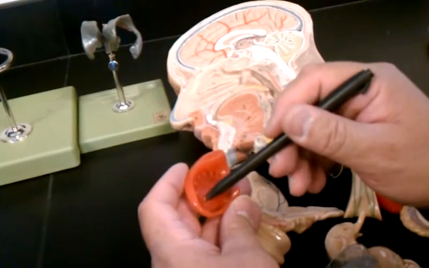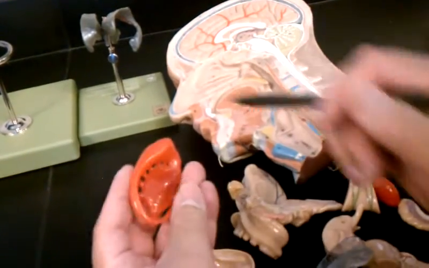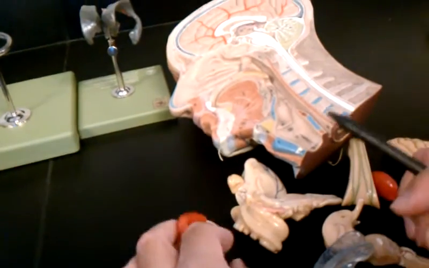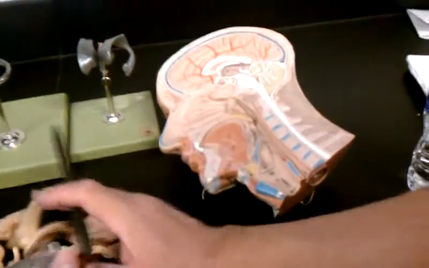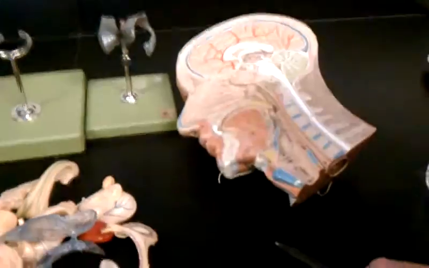This will be the globus pallidus, and this back here is the putamen. How's that? Okay. This one is pretty obvious, right?